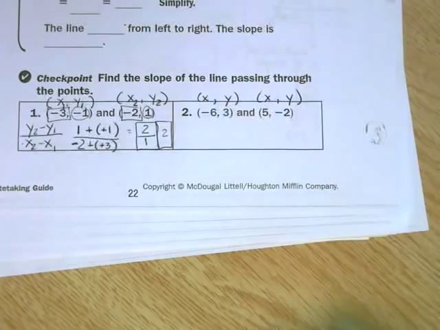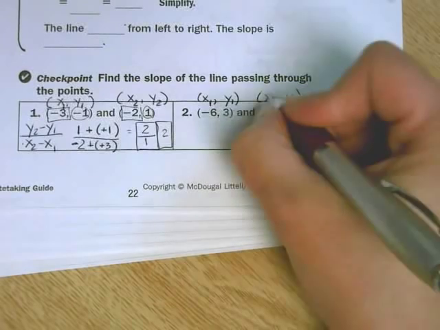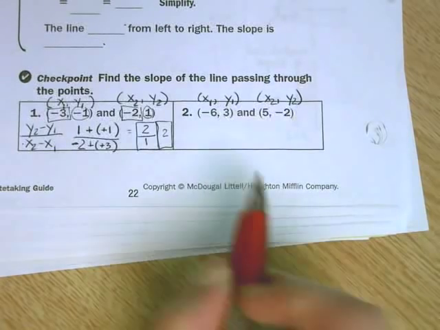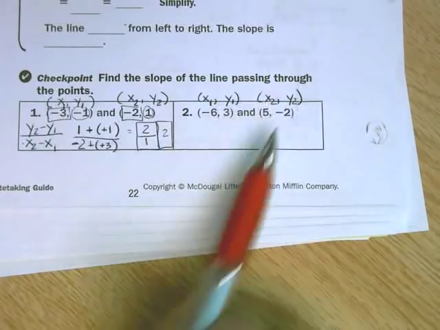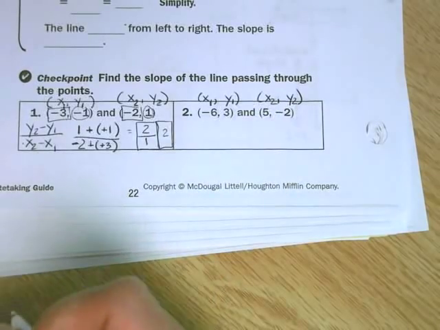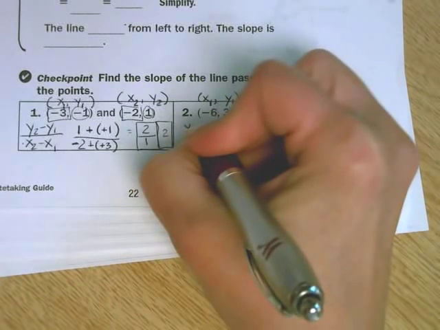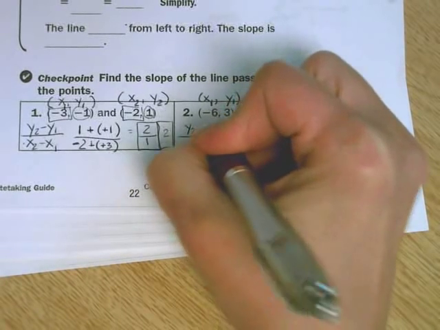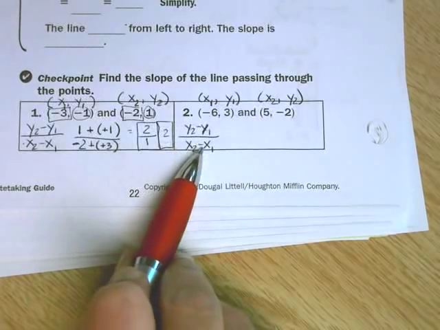xy. And since this is the first ordered pair, should we call this x1, y1? And this is the second, x2, y2. It honestly would not matter. We could call this one x2, y2 and x1, y1, and we would get the same answer either way. Slope's always going to be the same. So I want y2 minus y1 over x2 minus x1. Change in y over change in x.